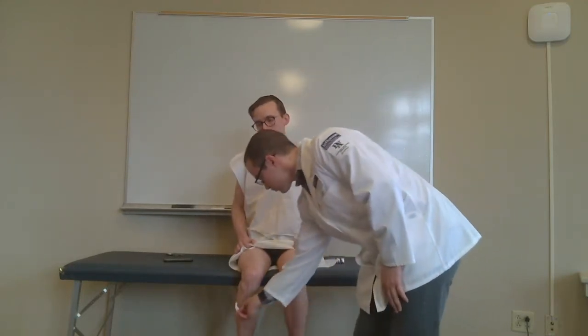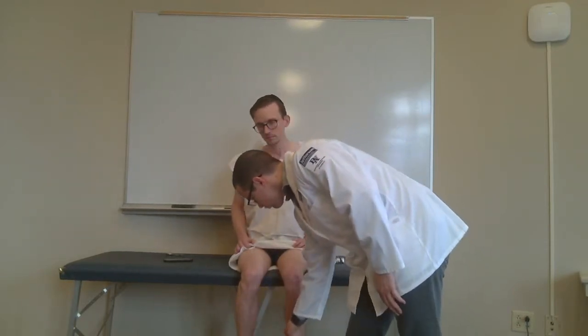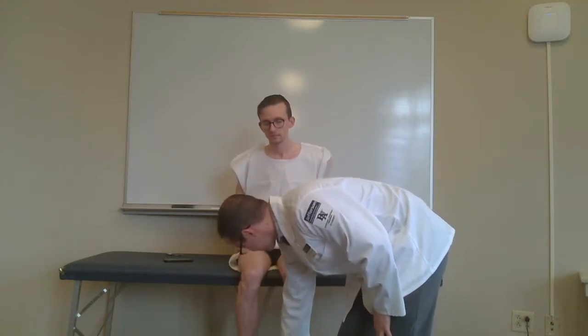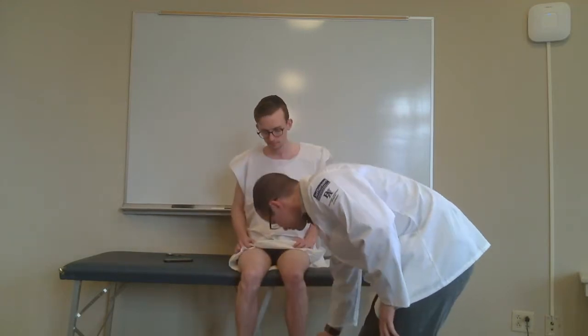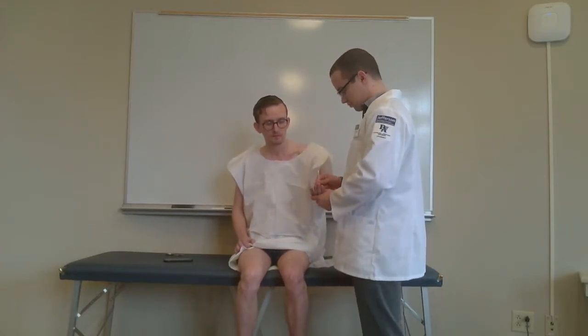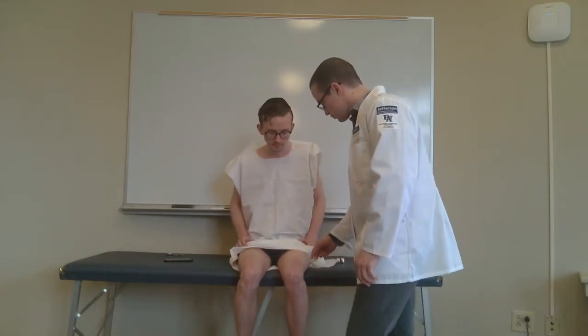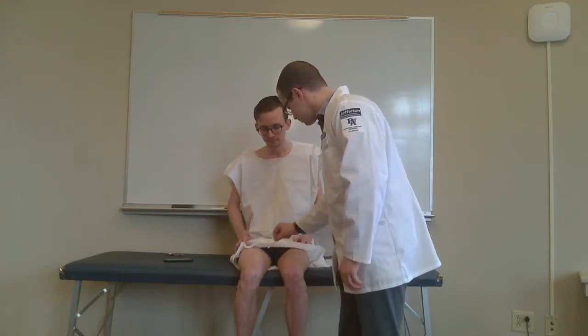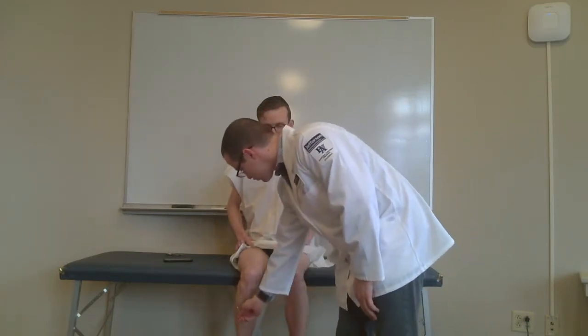To test for sharp and dull, the PA will then use a sharp tool while occasionally substituting the blunt end for the point. They will ask the patient, is this sharp or dull? And they will make comparisons while asking the patient, does this feel the same as this? They will be evaluating the same areas as light touch.